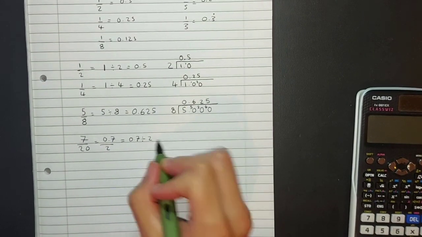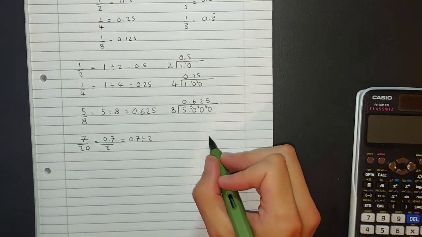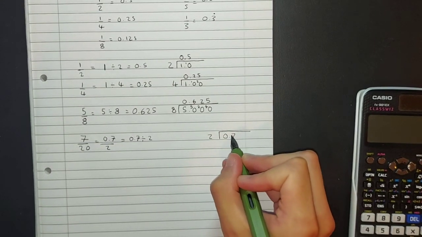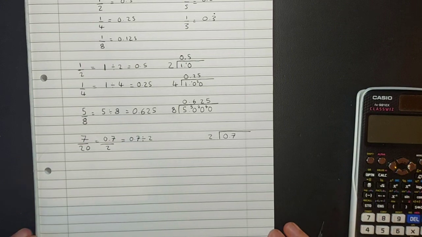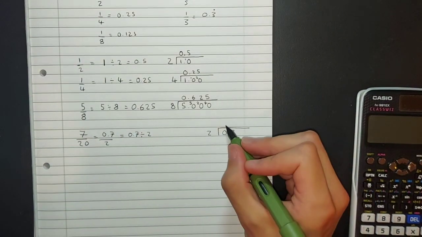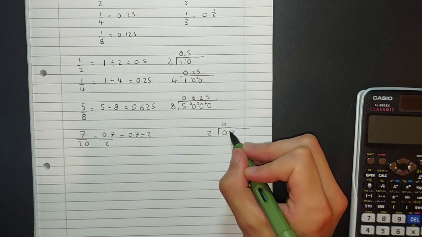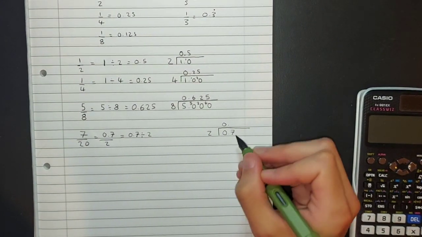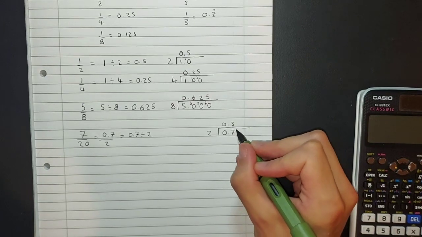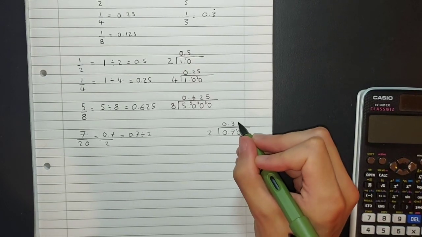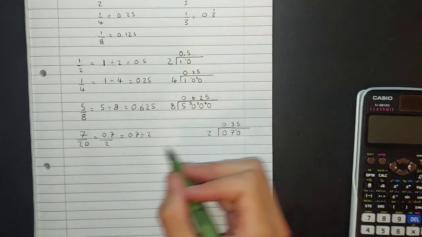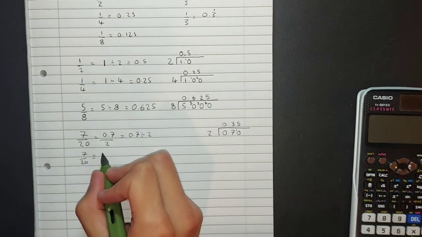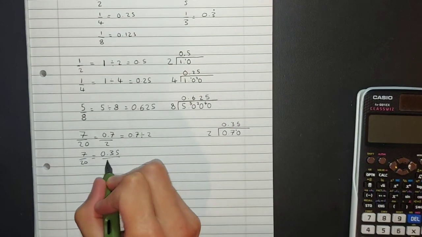0.7 divided by 2, that's fine. So let's do that. 2 into 0.7. How many 2's in 0? Well, that does not go. We don't even have any left over, so 2's into 7 this time goes 3, with 1 left over. 2's into 10 go 5. So that means, I'll do a separate line, 7 over 20 is equal to 0.35.